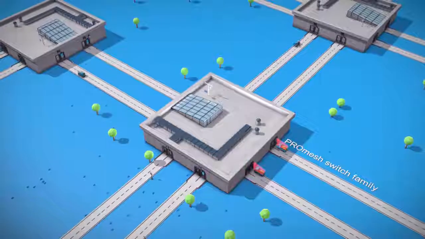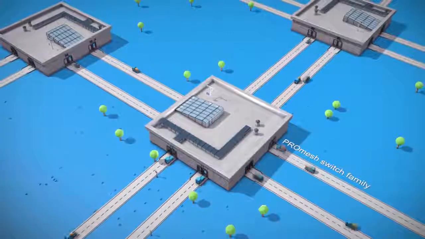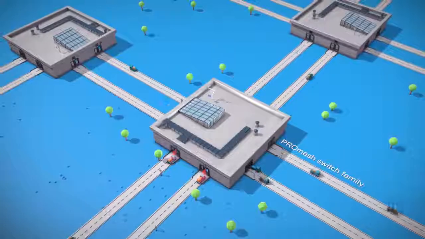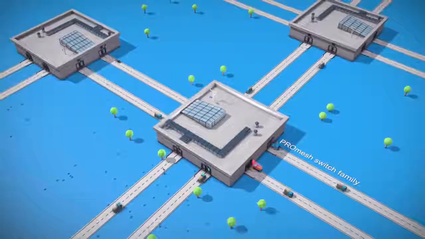Now it's up to you. An intelligent switch choice determines whether you have the upper hand over your network or your network has the upper hand over you.